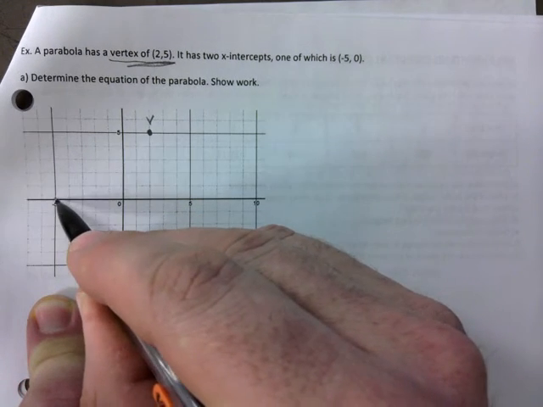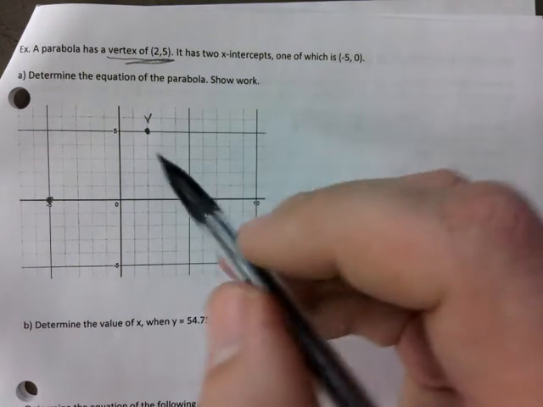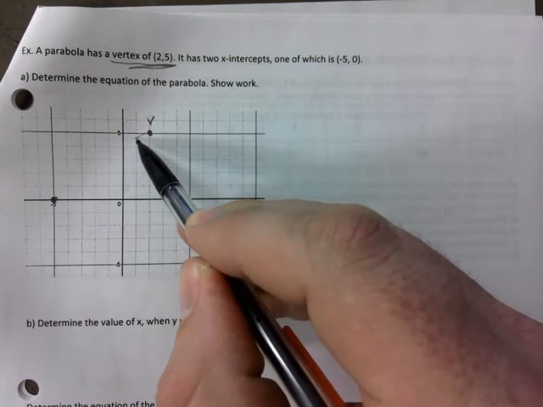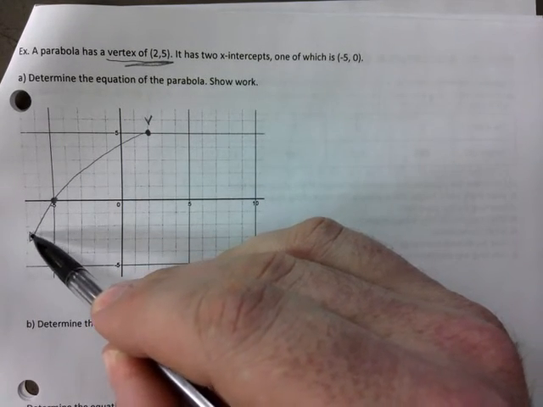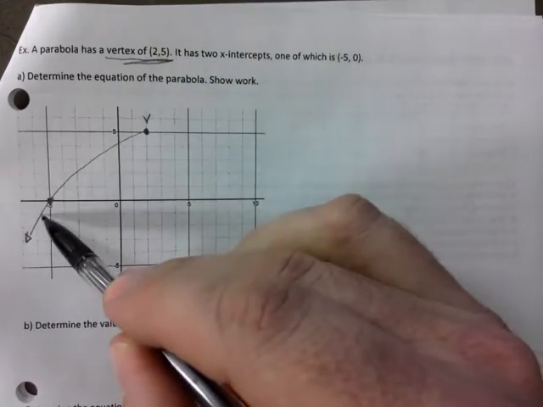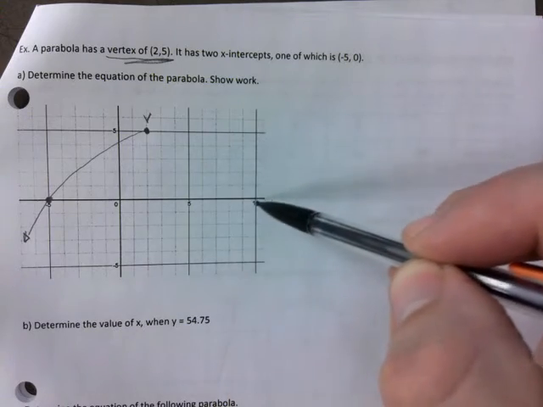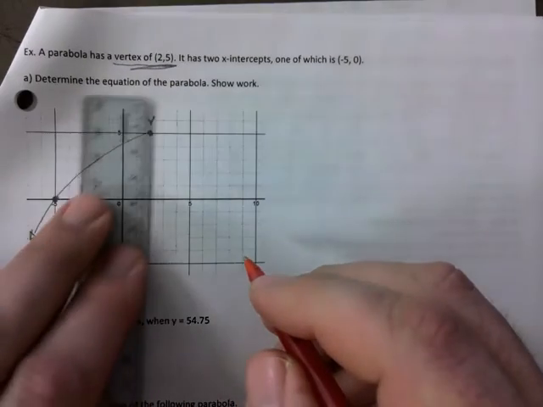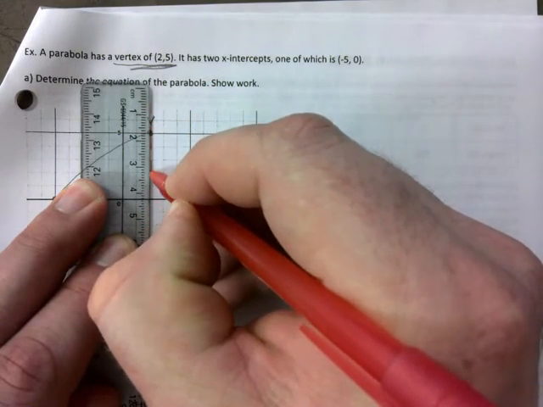So let's go over to negative 5, 0 and plot that down. Now I'm going to ask you to do this, if possible, do one of these. We know that if this is the vertex and this is the x-intercept, it's pointing down. We need to figure out where it would be on the other side here. And this is where I'm going to introduce axis of symmetry back in. It never left really, but we might have taken a short break from it.